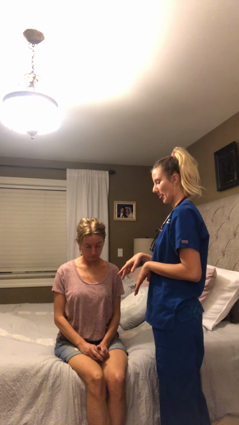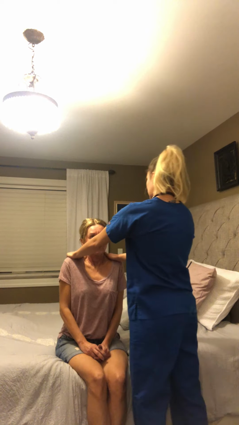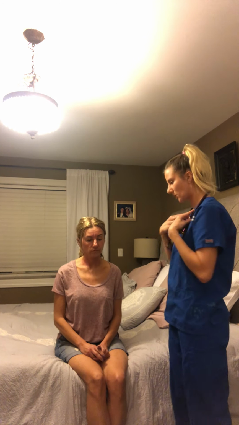Perfect. After that, I'm going to check range of motion. So look up, down, side, side, and then ear to shoulder, and move your shoulders up while I shrug down against resistance. Perfect. So while we're still on neck, I'm going to also check the jugular vein distension.